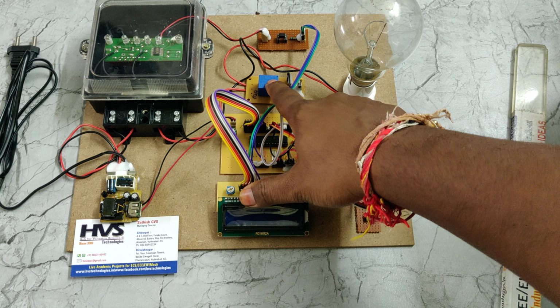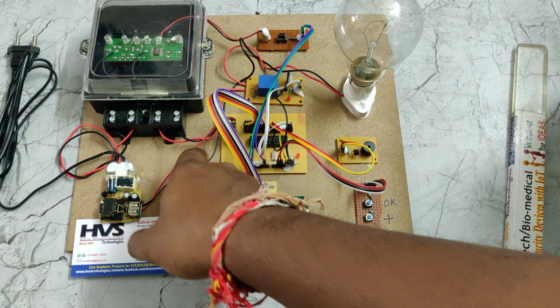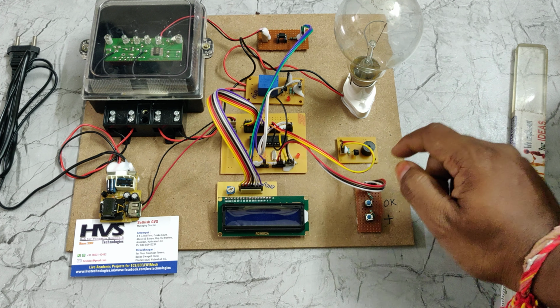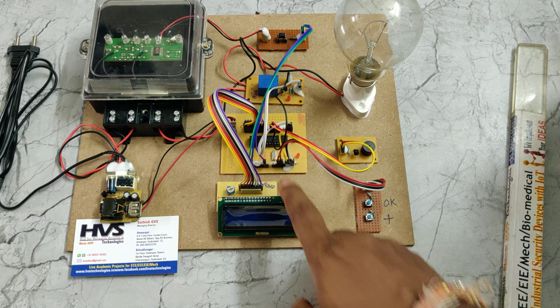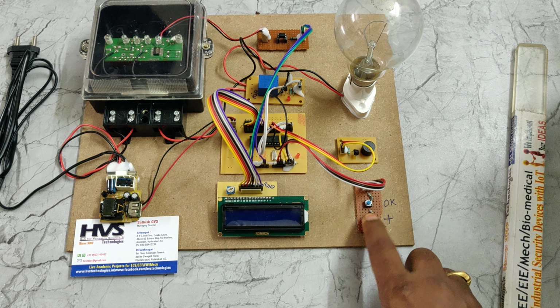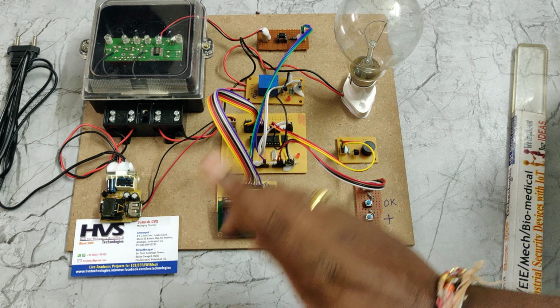So this is acting as a switch between the power input and the load. And when an abnormality is detected, a buzzer will get switched on, which is connected at pin C3, and these two switches are to set the threshold limits for the microcontroller.